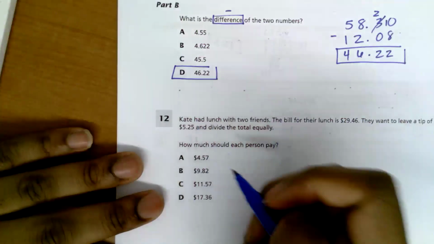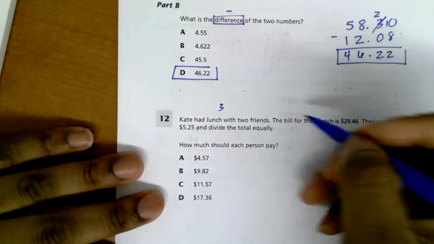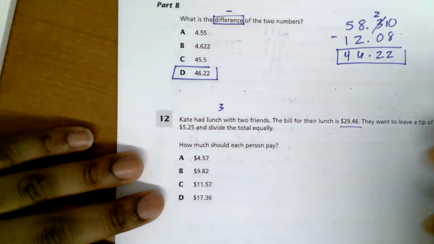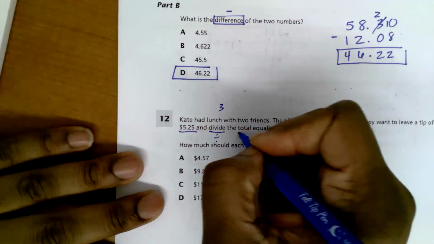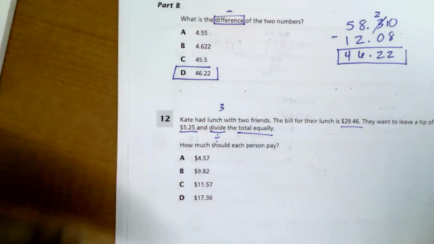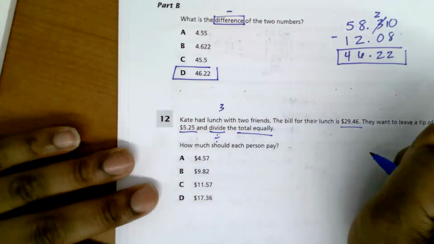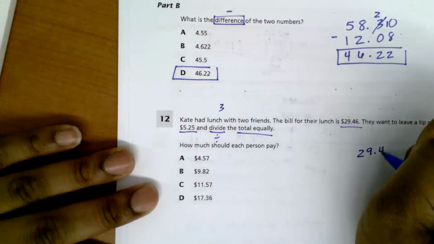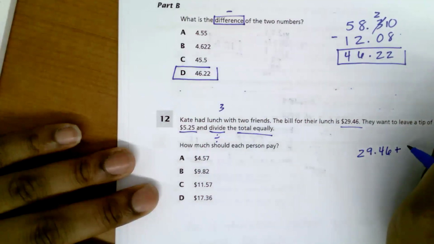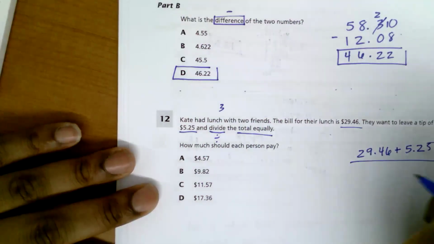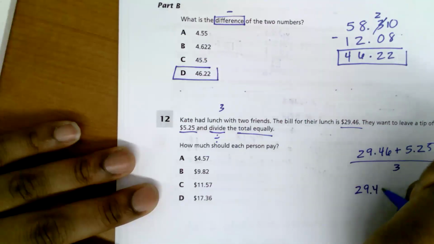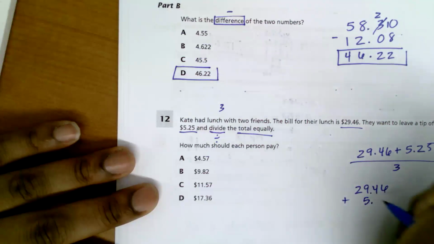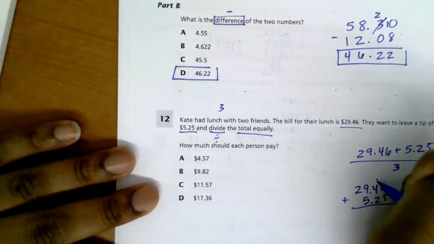Katie had lunch with two friends, so it's 3 people. The bill for their lunch is $29.46. They want to leave a tip of $5.25 and then divide the total equally. So in total it's 3 people. So you have $29.46 plus the tip, $5.25. Then you want to divide that by 3. So first, let me add $29.46 plus $5.25.